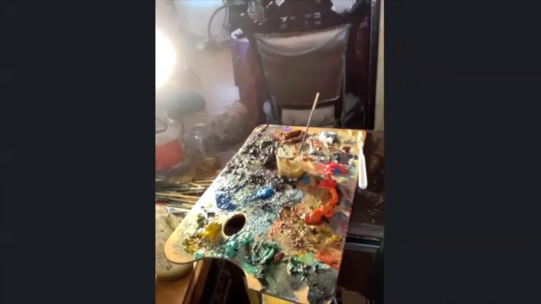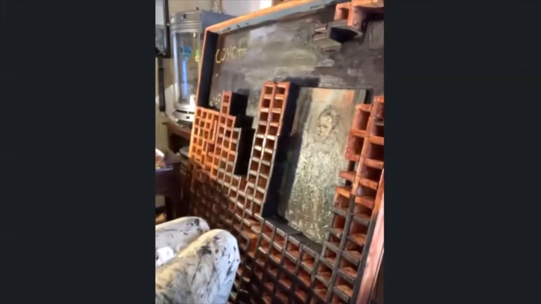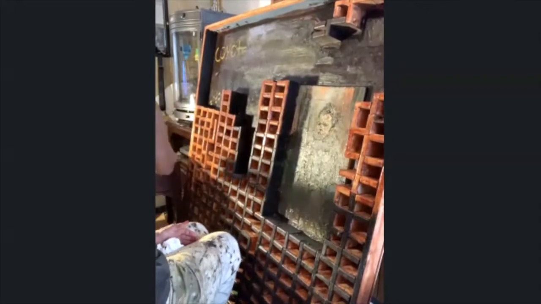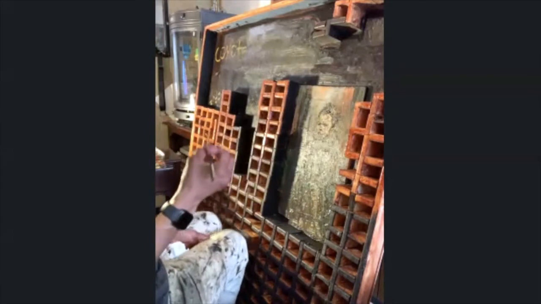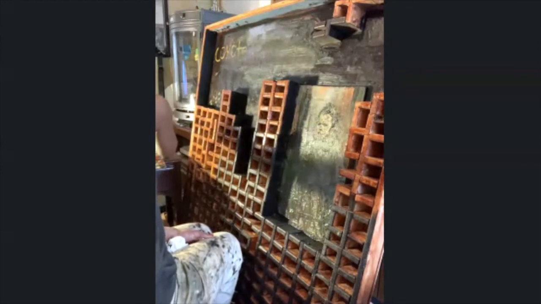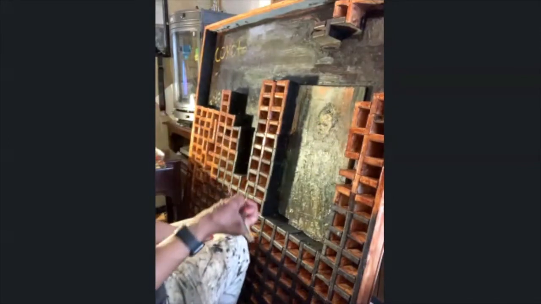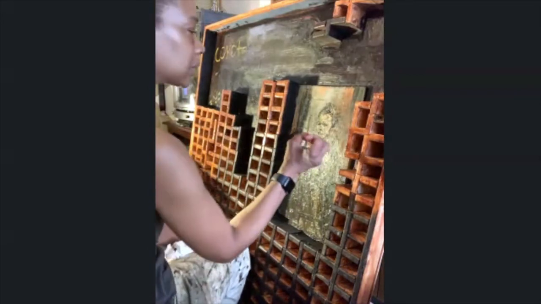Sometimes I work on a larger palette. Sometimes I just get addicted to whatever's there. So I'm a very organic artist in that way. I'll set up a beautiful palette and I'll do the same thing the whole time. I'll just keep mixing things up on each other.